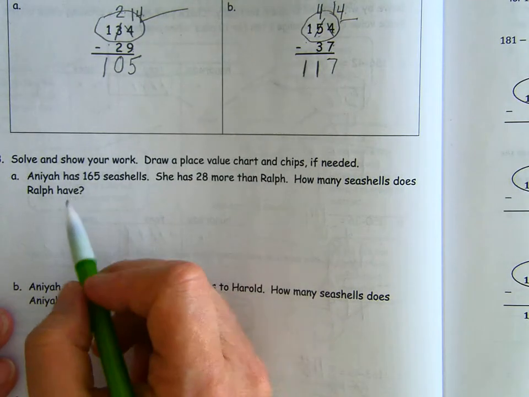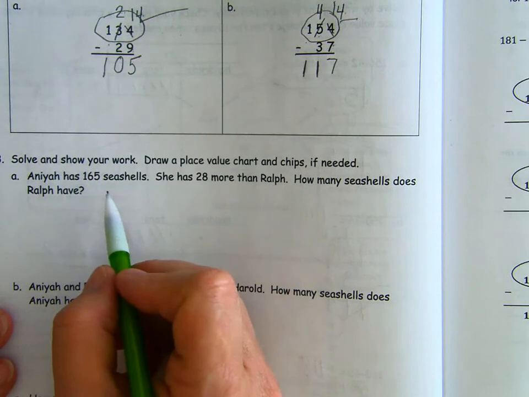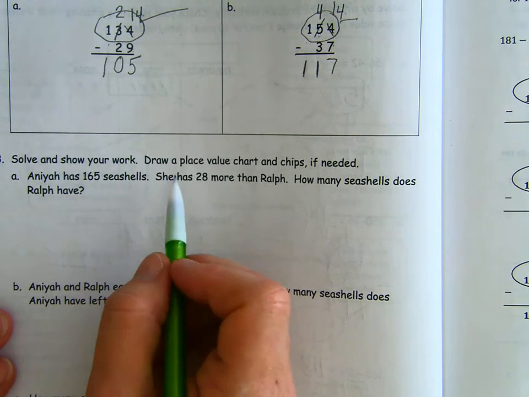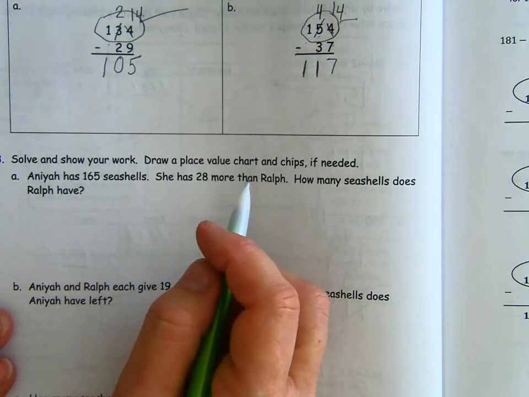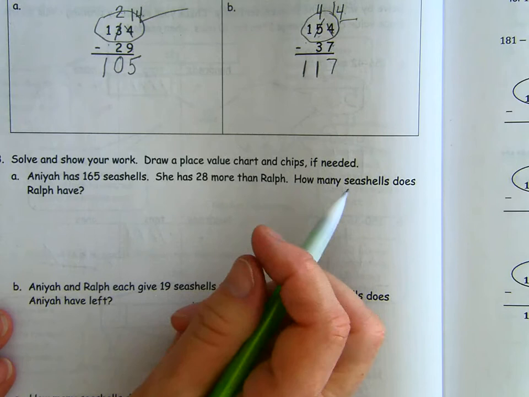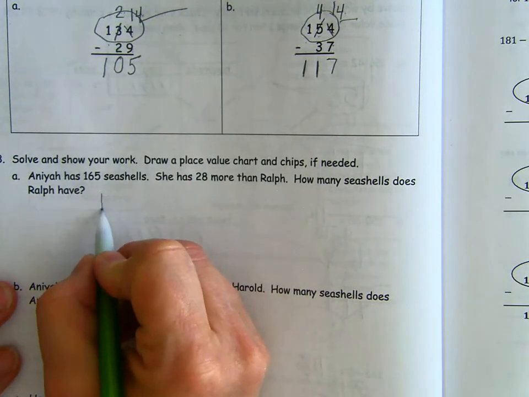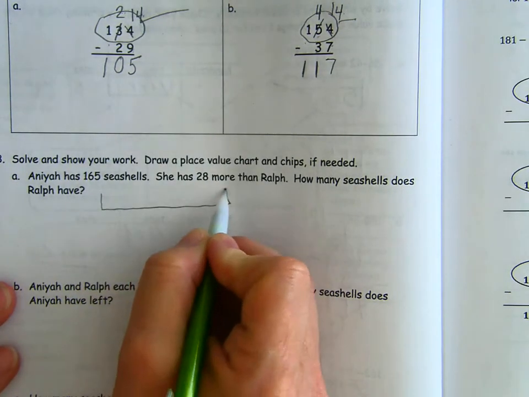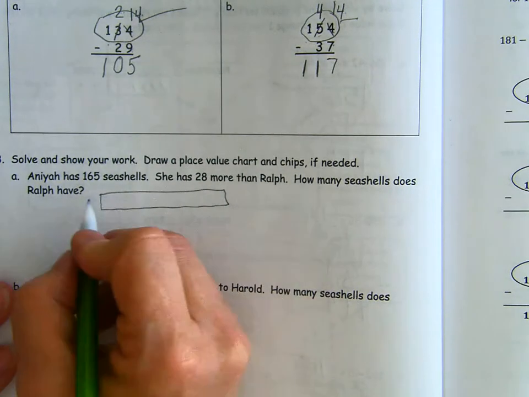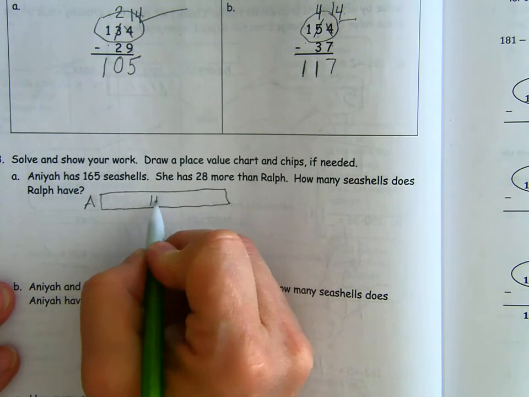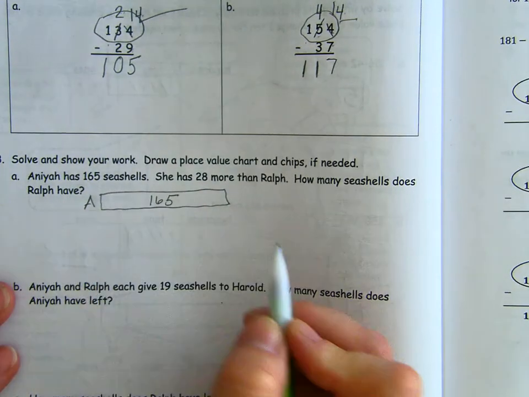So Anaya has 165 seashells. She has 28 more than Ralph. How many seashells does Ralph have? Sometimes it helps to use the tape diagram for these things. Anaya has 165.